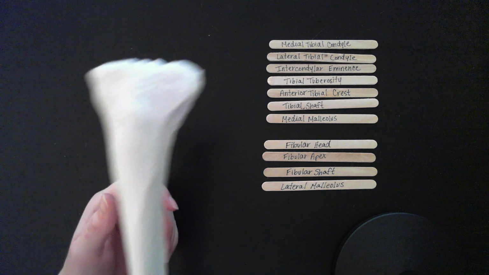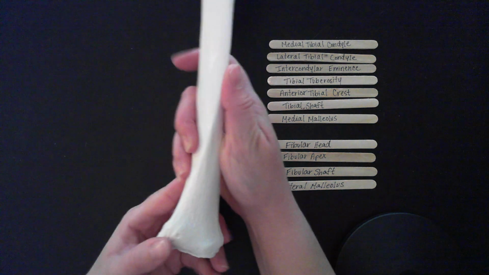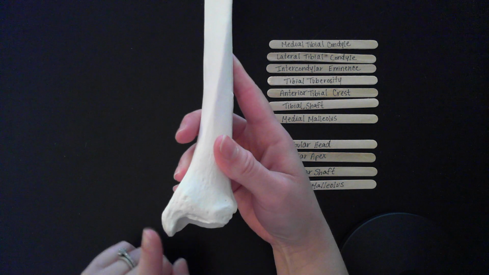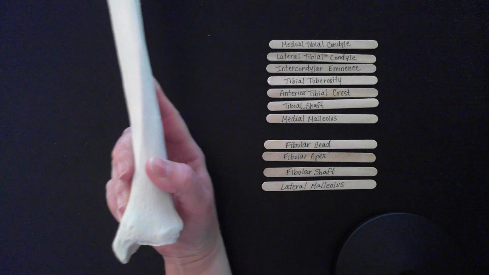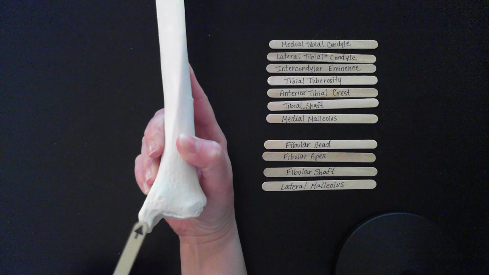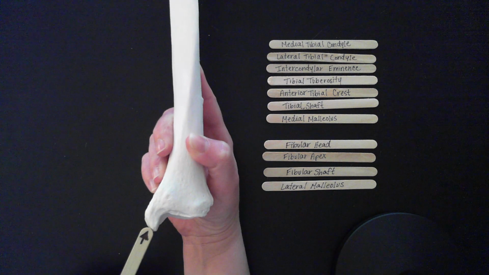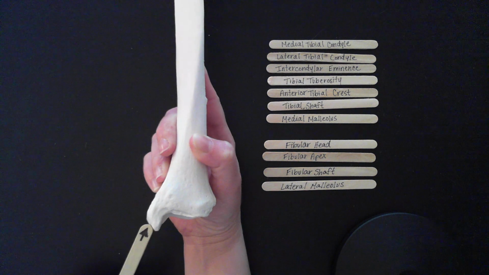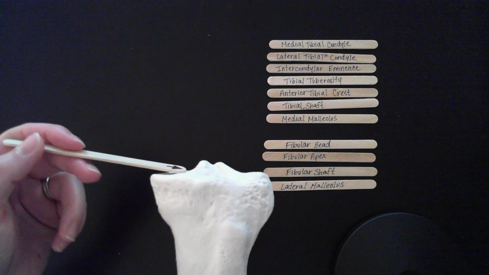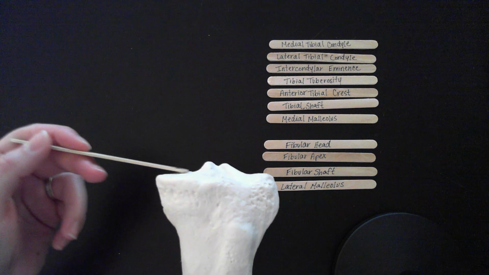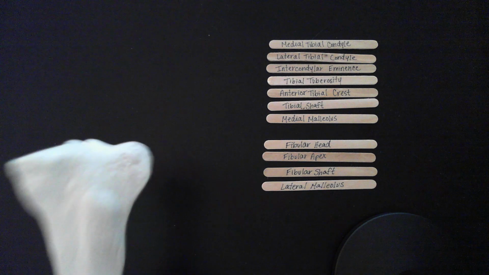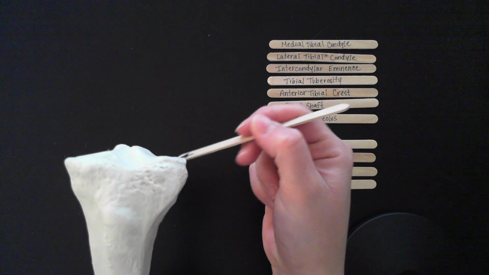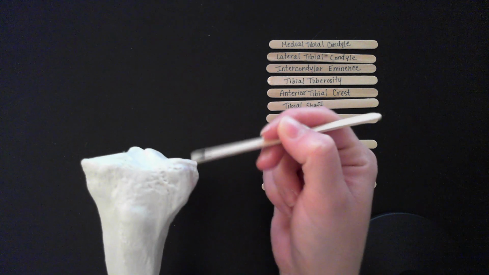In that scenario, I look at the distal epiphysis for this. And this is a bit out of order. This structure here is the medial malleolus, and because this is medial, we know that this up here, this surface, is our medial tibial condyle, and this surface is our lateral tibial condyle.